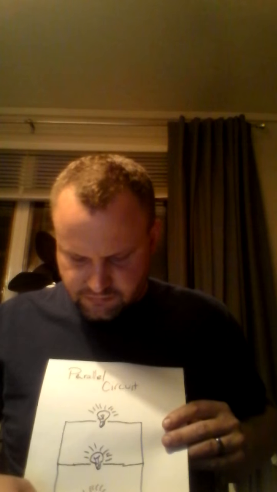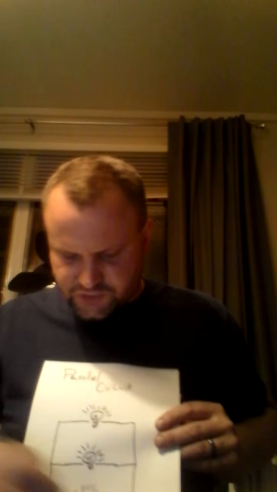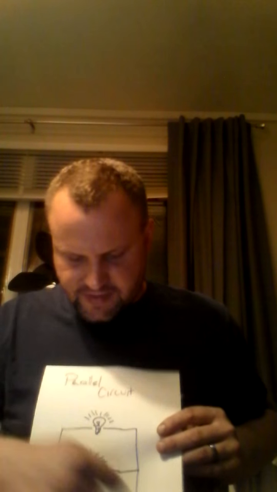This is simple household lighting. So you've got power coming up, feeding each bulb right here. Comes back, and so if you knock one of these out, it only burns one out. The other two stay lit, so the source is still contained.